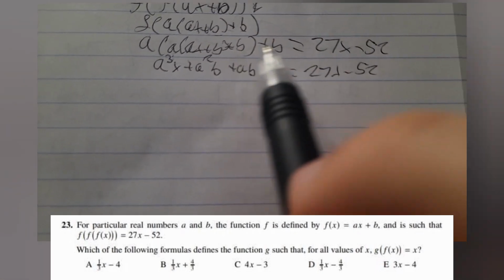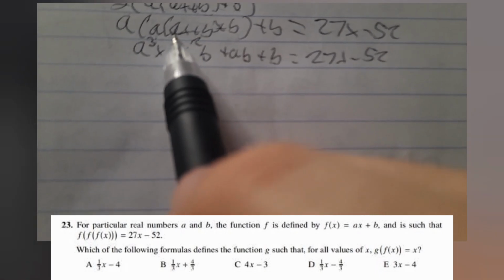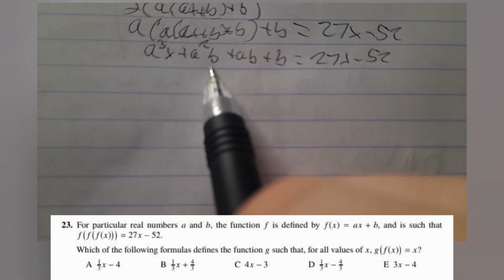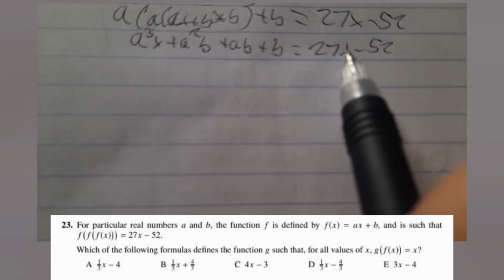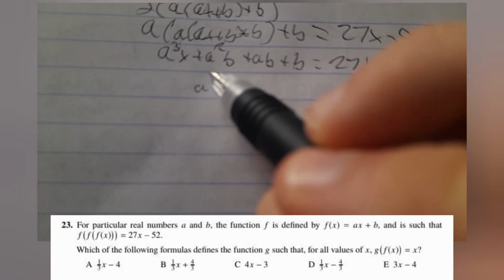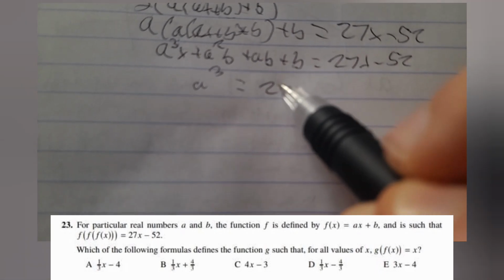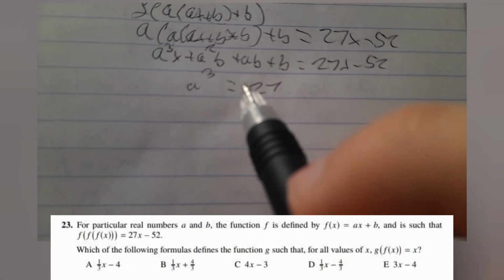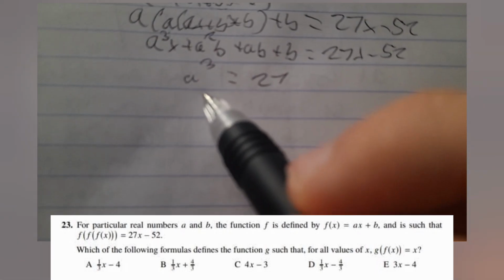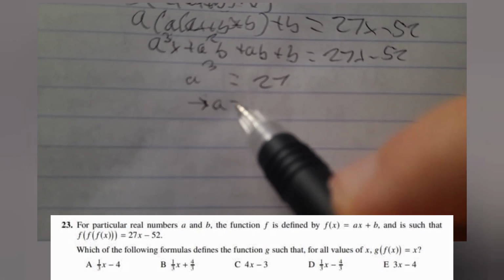Now, how I'd go about this, you want to separate your coefficients of x from the constants. Since there's only one thing with an x in front of it in both cases, we know that a cubed is equal to 27, because it's the same as a cubed x equals 27x. This you should just know. This gets you to a equals 3.